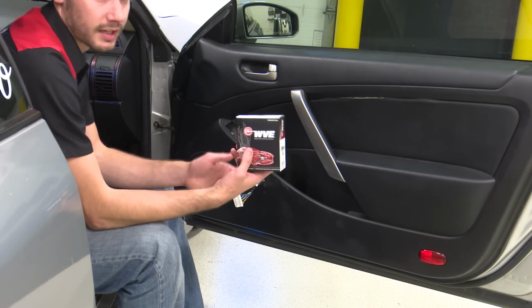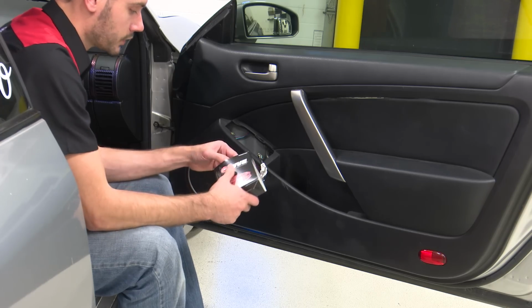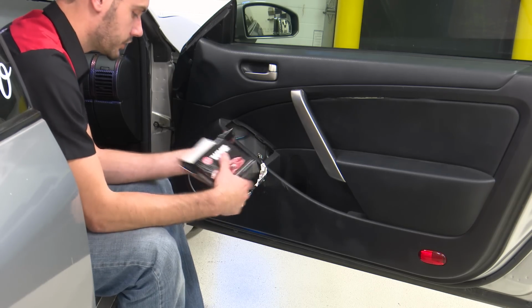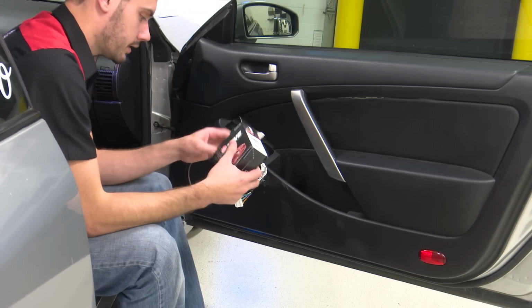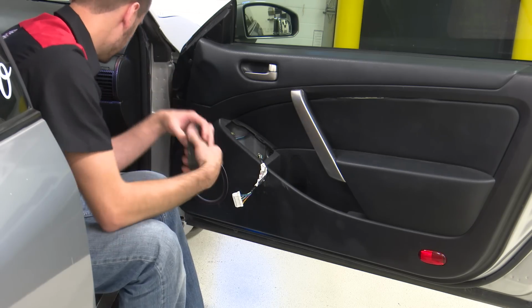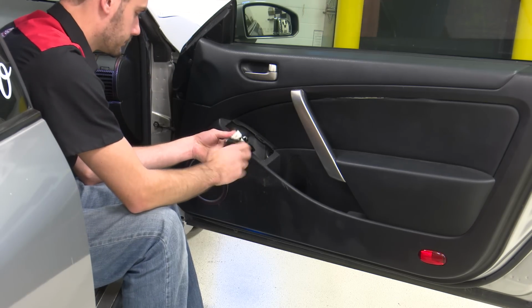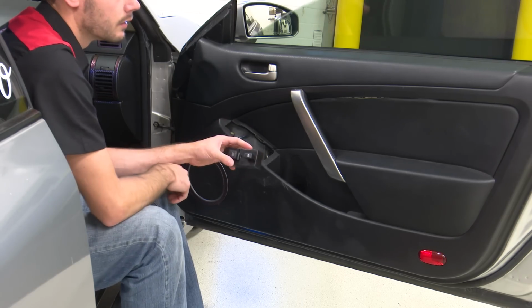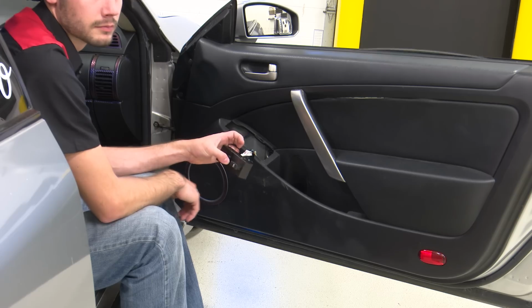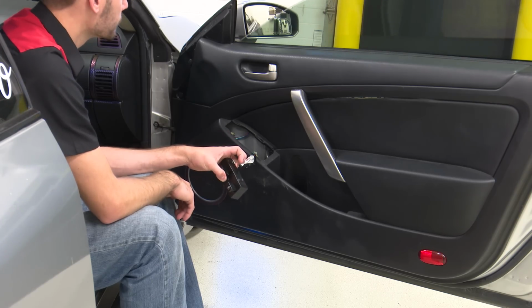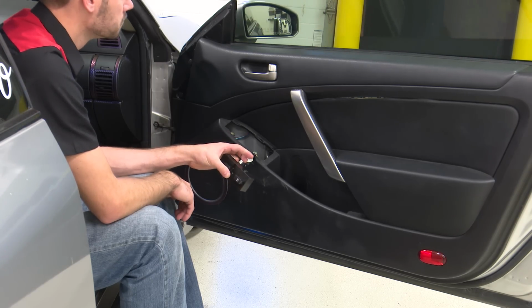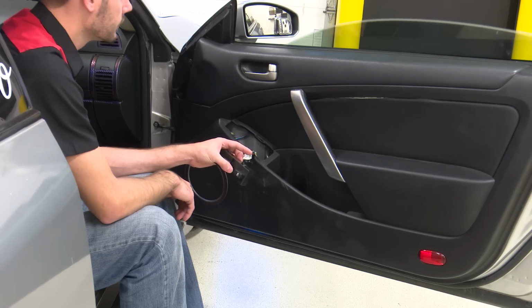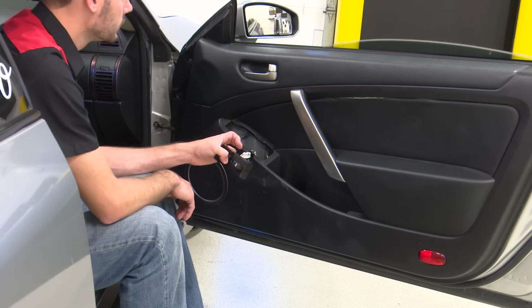So the customer was nice enough to bring a switch along. So we'll go ahead, plug this switch in, and let's see what happens. And there it goes down. There it goes back up. And down.